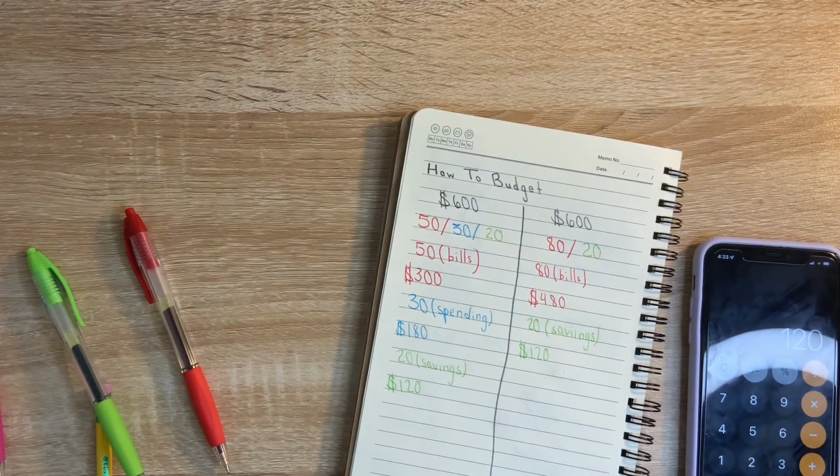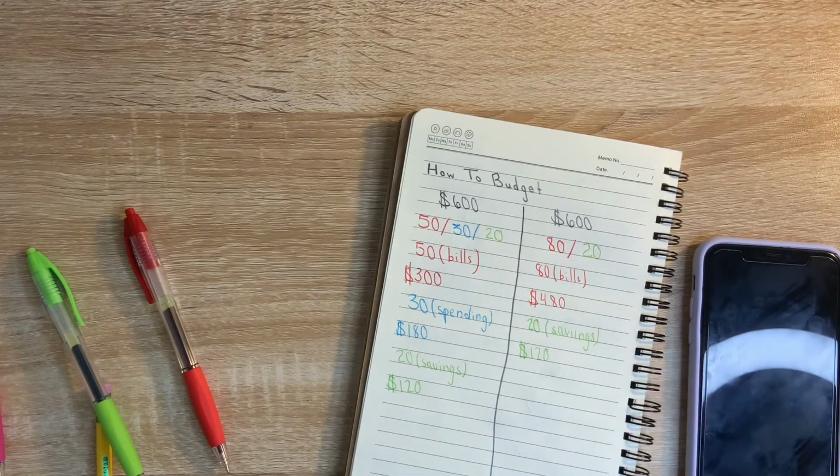All right, so the 80 is basically these two combined. It's basically every single thing that you spend your money on. So if you're living outside of that $480, then you're doing too much. You need to cut back. You need to be more frugal. I think that's the word. And then that 20, of course, you put away and save it.